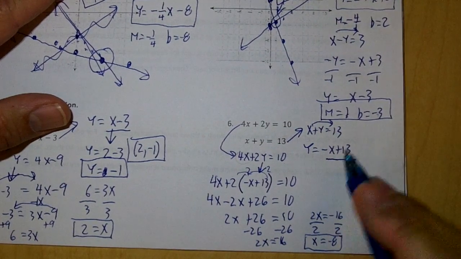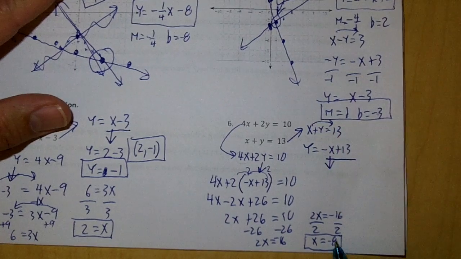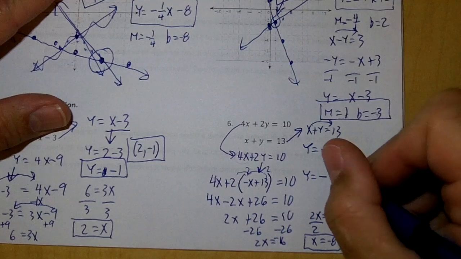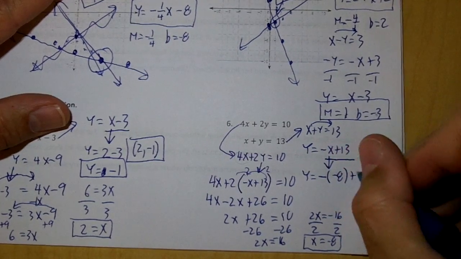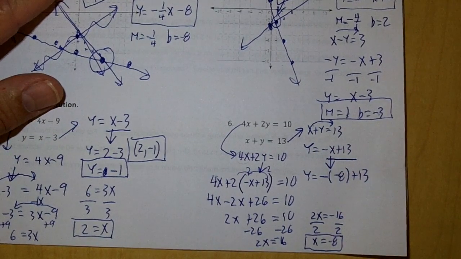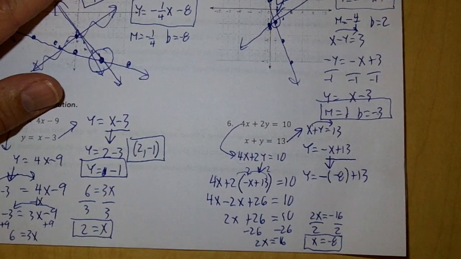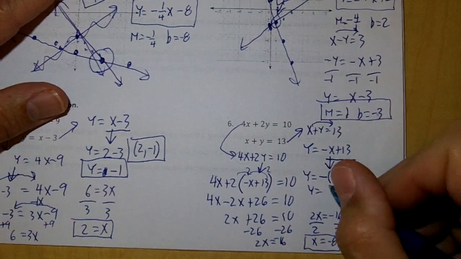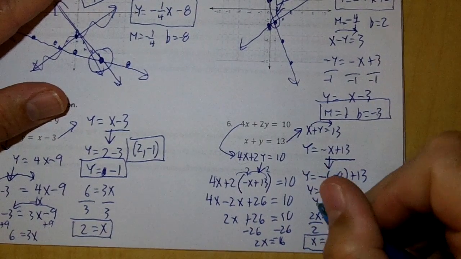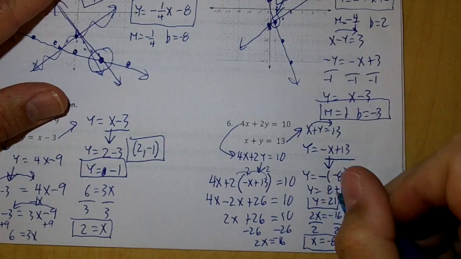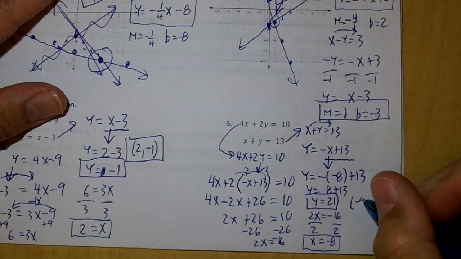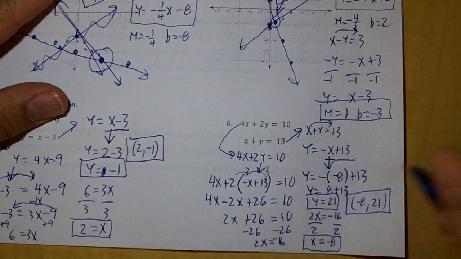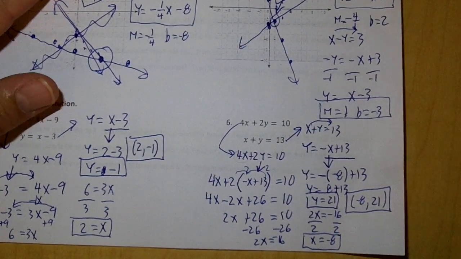Now then, I'm going to replace this x with negative 8, aren't I? So I'm going to have y equals negative parentheses negative 8 plus 13. Okay, this is going to turn into y equals 8 plus 13. Y is going to end up being 21. So my ordered pair would be negative 8, comma, 21. At negative 8, comma, 21, the two lines would cross.